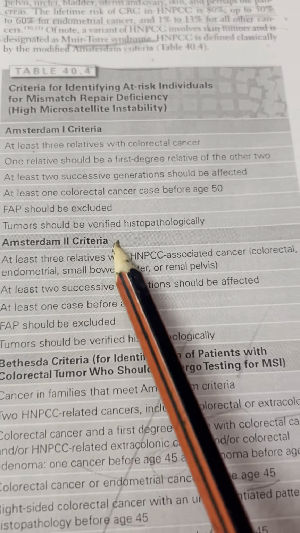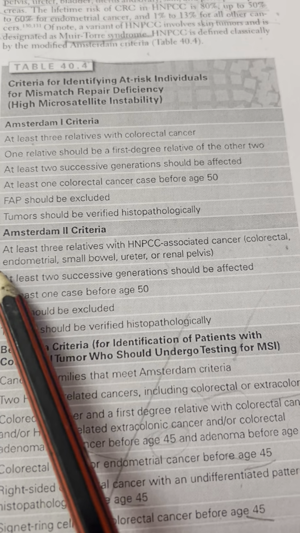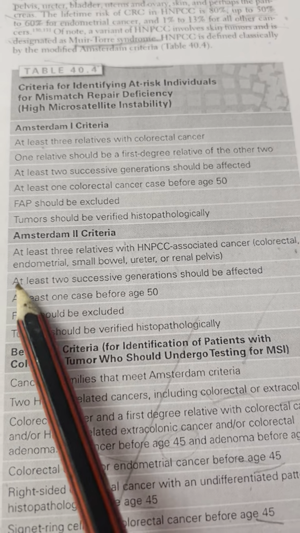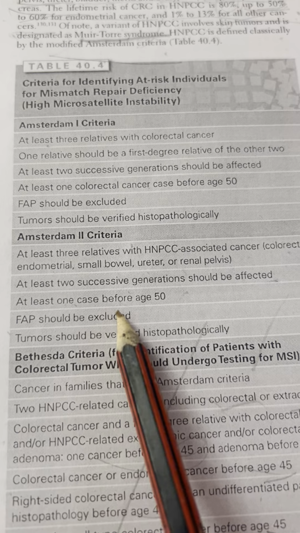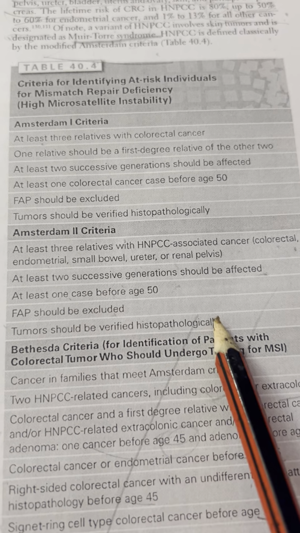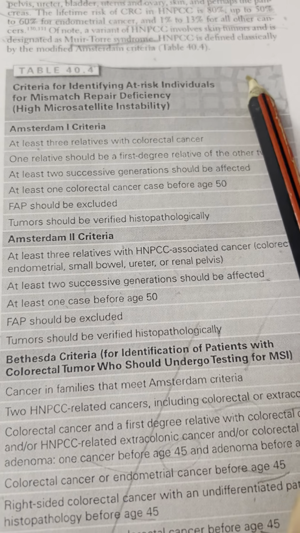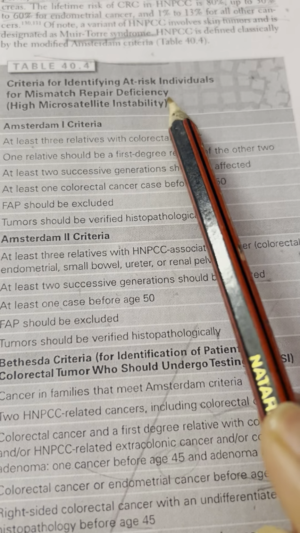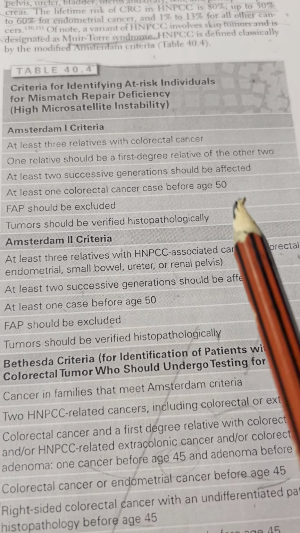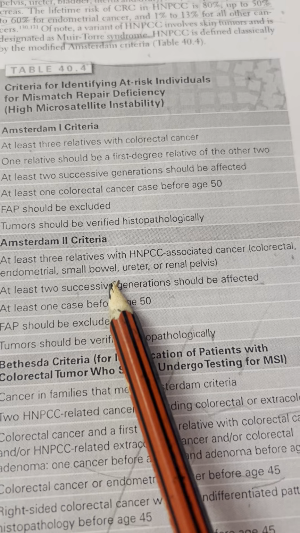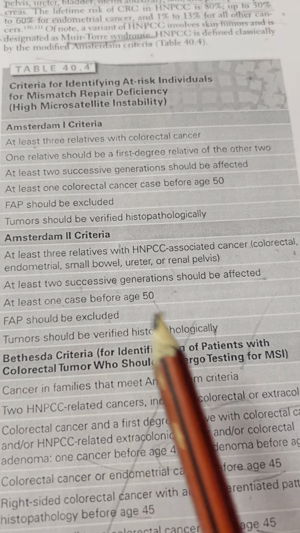So Amsterdam criteria: at least 3 relatives with an HNPCC associated cancer like colon, colorectal, endometrial, small bowel, ureter, or renal pelvis. At least 2 successive generations should be affected. At least 1 case before the age of 50, FAP excluded, and tumors should be verified histopathologically. So this criteria is to identify individuals at risk for mismatch repair deficiency, that is MSI high. So, Amsterdam criteria: at least 3 relatives with HNPCC associated cancer, 2 successive generations, 1 case before the age of 50, FAP excluded, and tumors should be verified histopathologically.